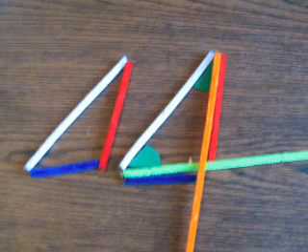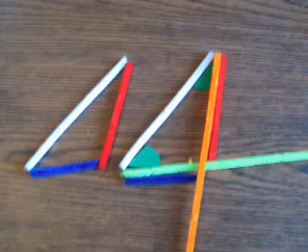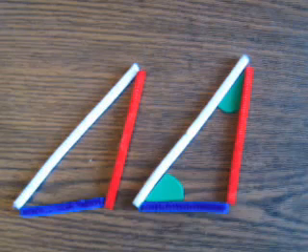We have gone ahead and laid out the sides that we know are the same length, and as you can see, they are the same length of the congruent triangle. Therefore, angle, side, angle does prove congruence of triangles.